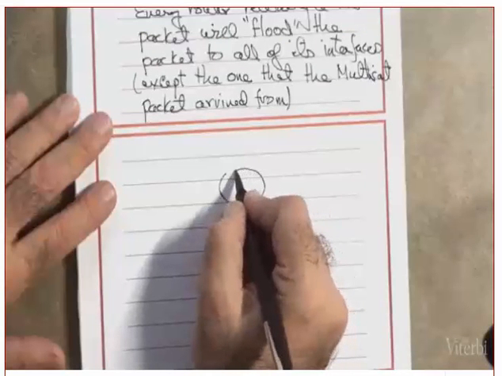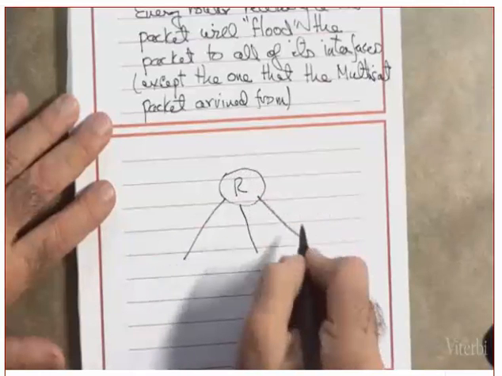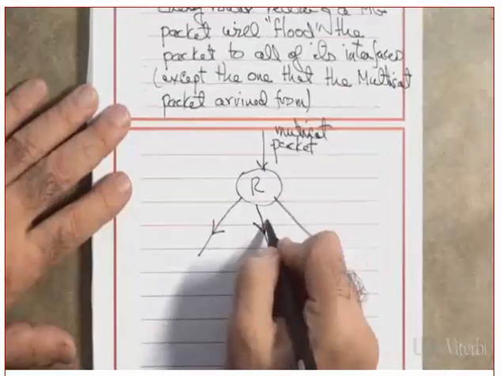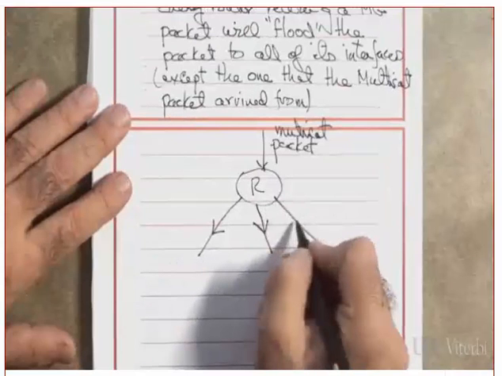In other words, inefficient use of bandwidth. It may also result in suboptimum trees.